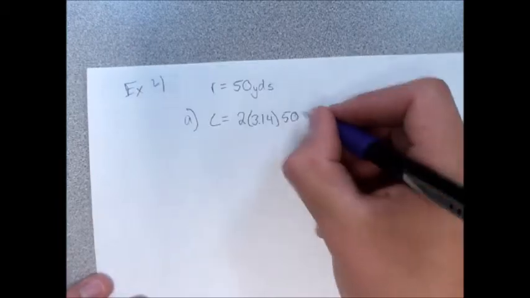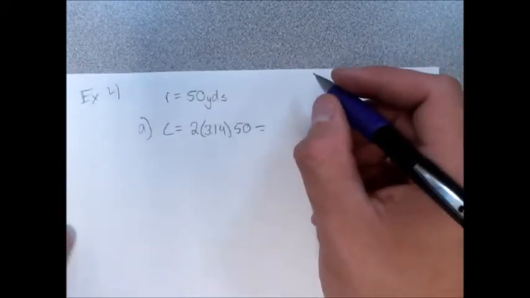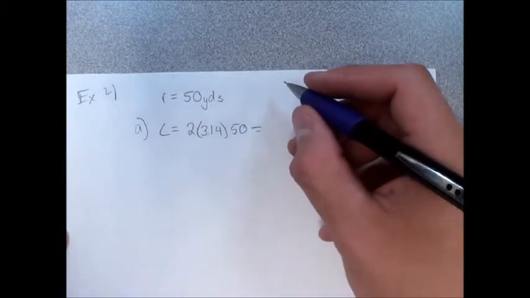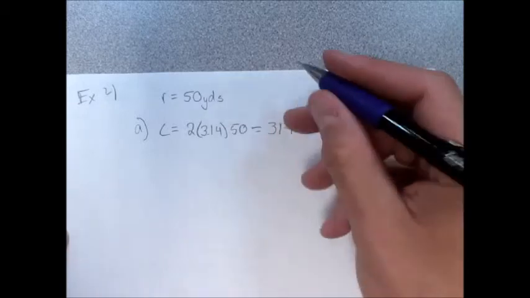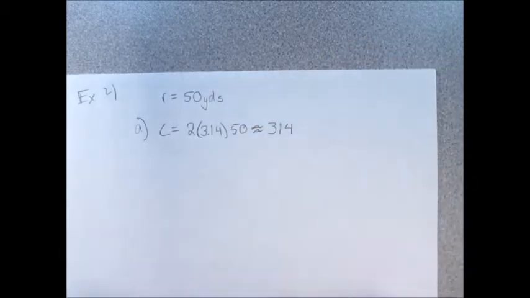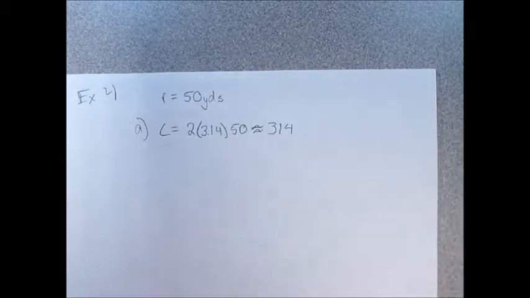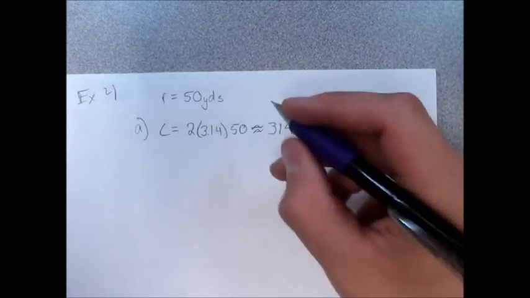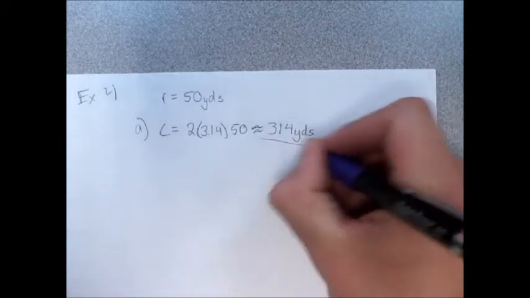What does that give me? 314, right? Now keep in mind, since we're using 3.14 rather than actual pi, it's always an approximation. Next, I have to put my label. Since it's just circumference, my label will be yards, just yards.